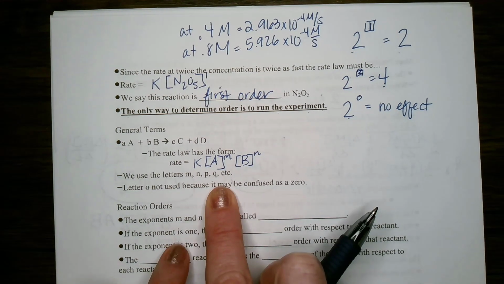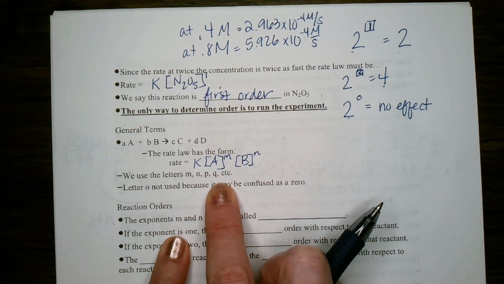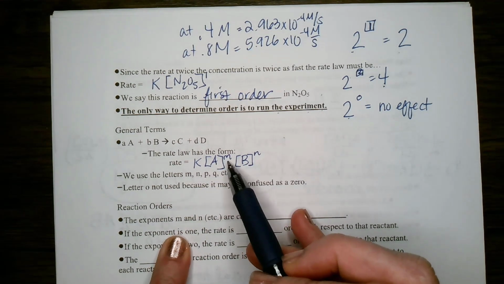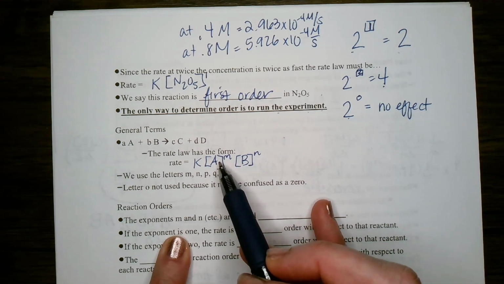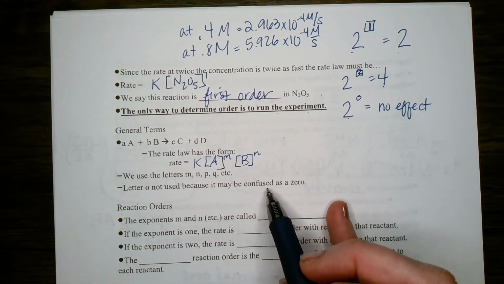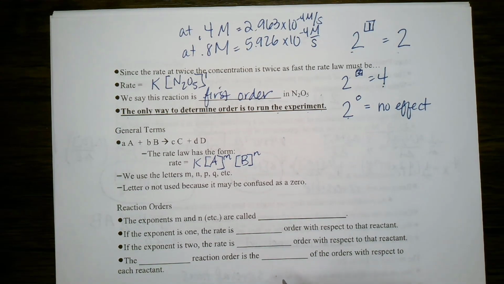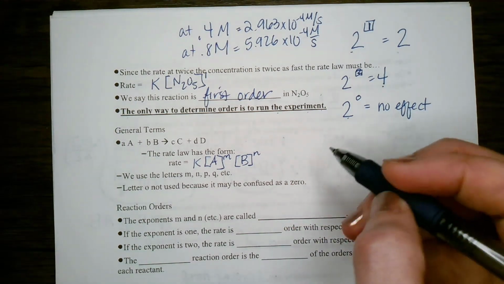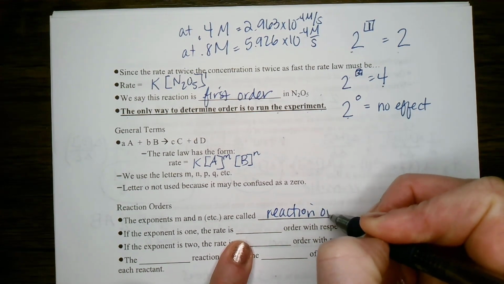Now, these little letters, we tend to not use the letter O because it can be confused with the number 0 to represent a zero order. So using these, we can describe the order of the reaction with respect to the concentrations of A and B. Those exponents, m and n, are called reaction orders.